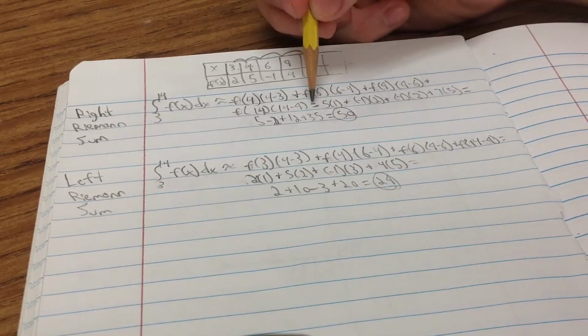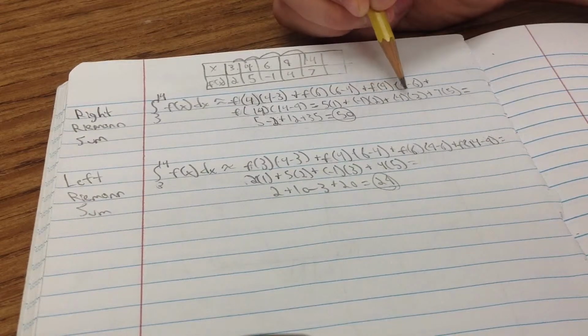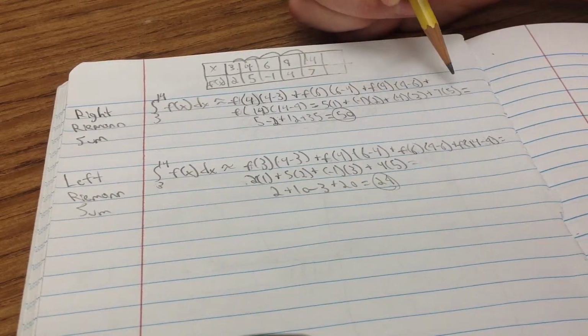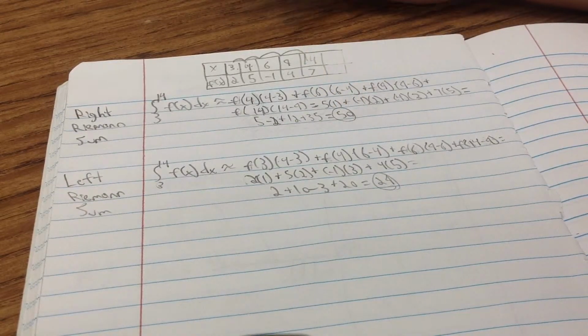And then I went ahead and simplified it, equals 5 times 1 plus negative 1 times 2 plus 4 times 3 plus 7 times 5 equals this, and your answer would be 50. So that's how you do a right Riemann sum.